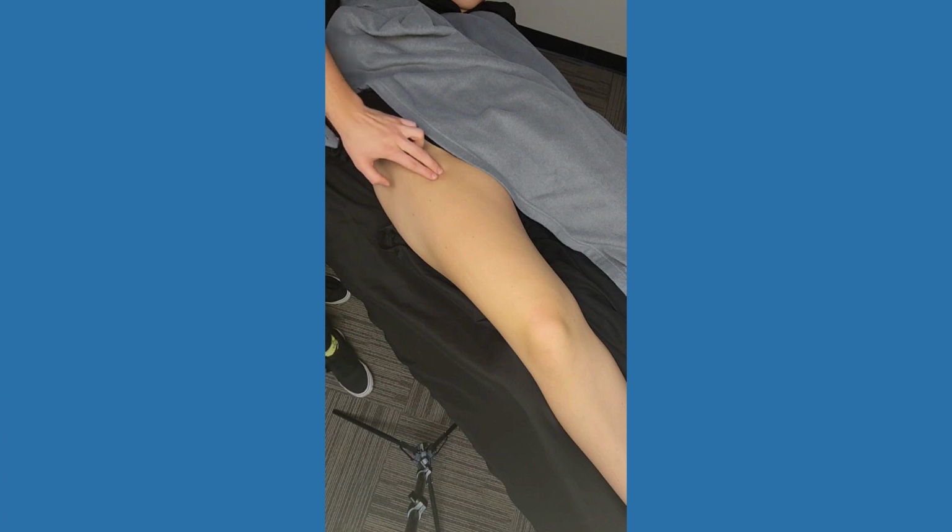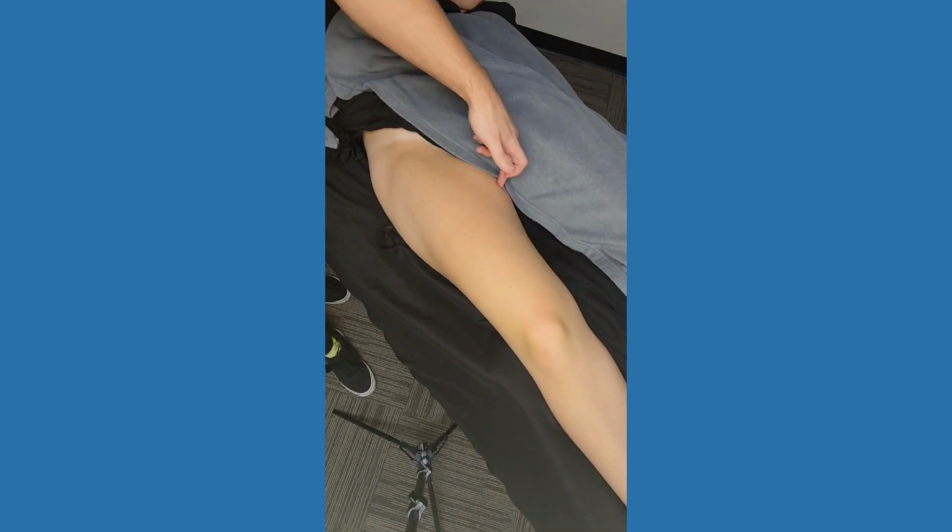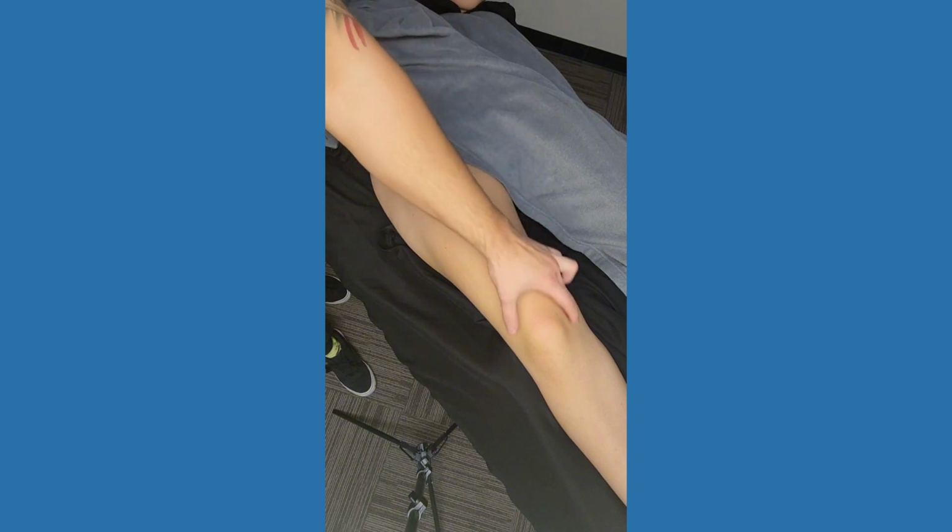The sartorius, also the longest muscle in the body, originates from the anterior superior iliac spine and will insert at the pes anserinus attachment site in the tibia.